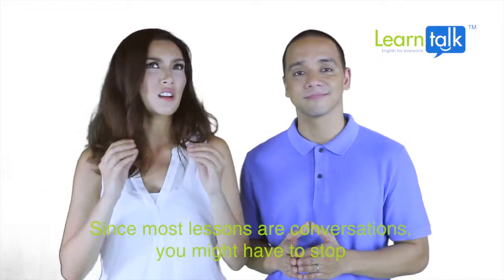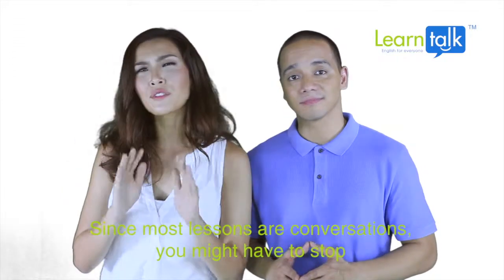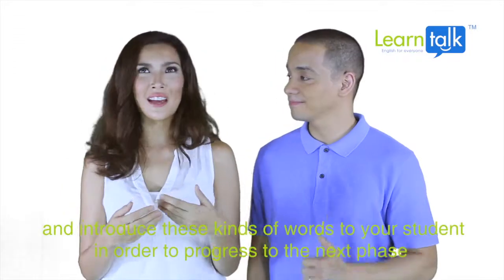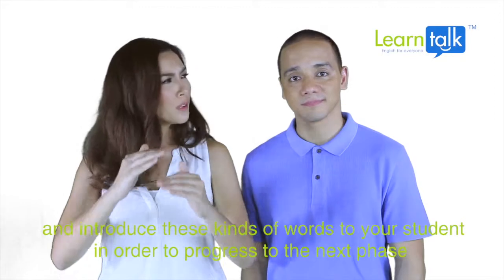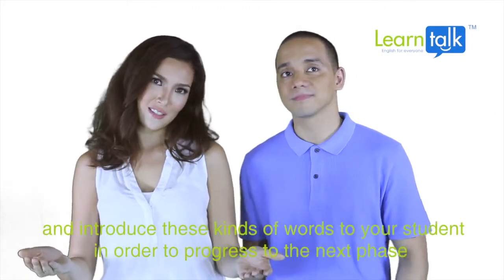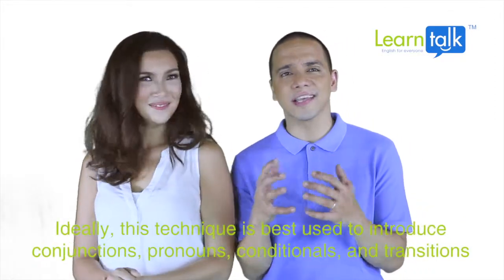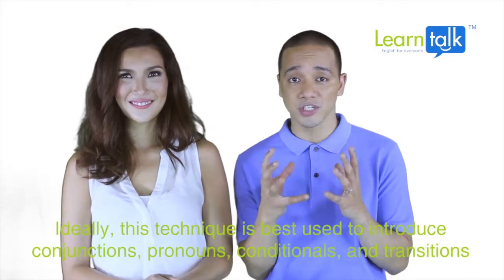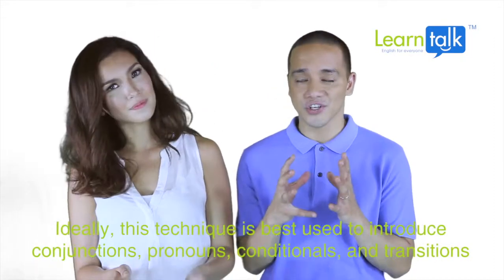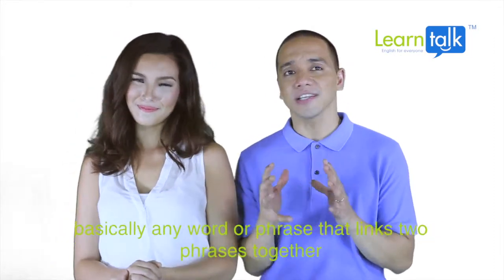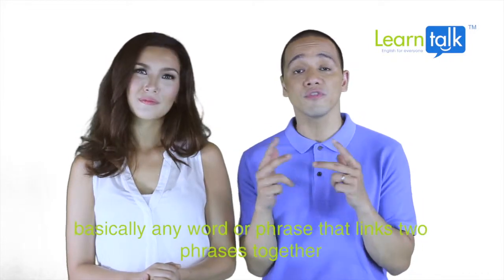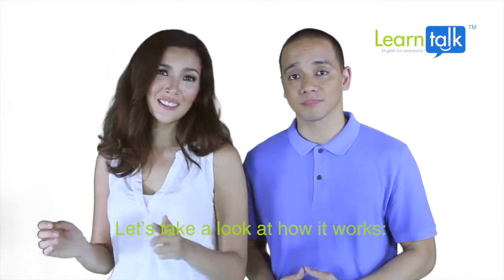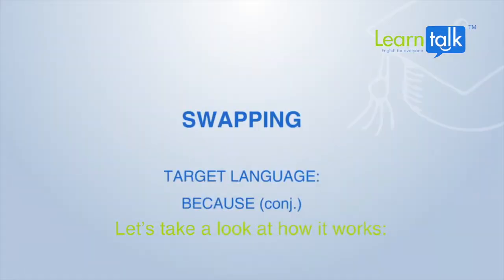Since most lessons are conversations, you might have to stop and introduce these kinds of words to the student in order to progress to the next phase. Ideally, this technique is best used to introduce conjunctions, pronouns, conditionals, and transitions. Basically any word or phrase that links two phrases together. Let's take a look at how it works.